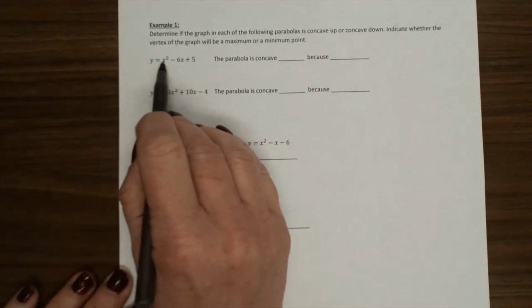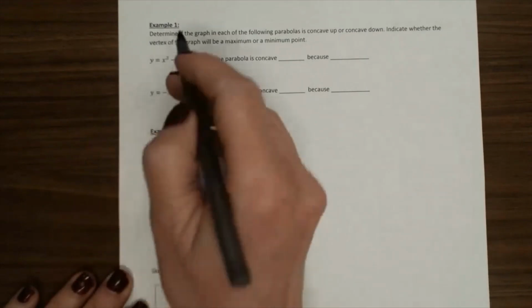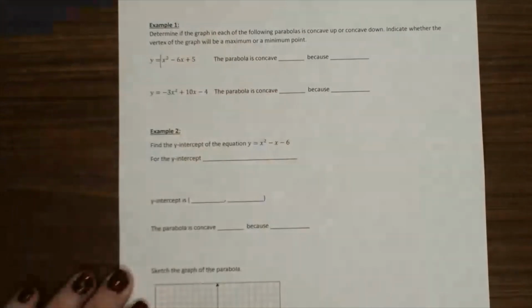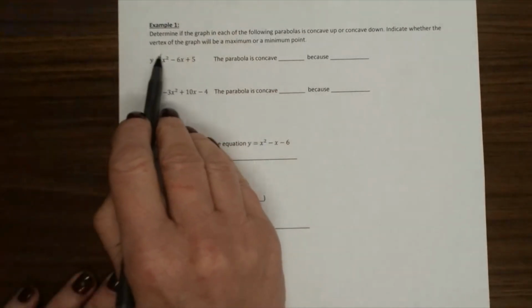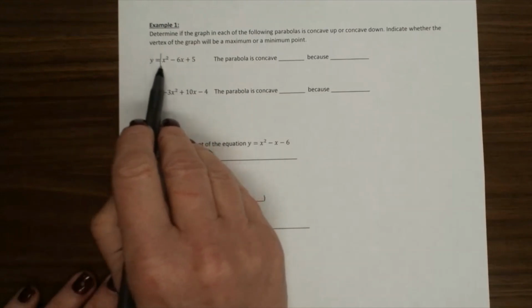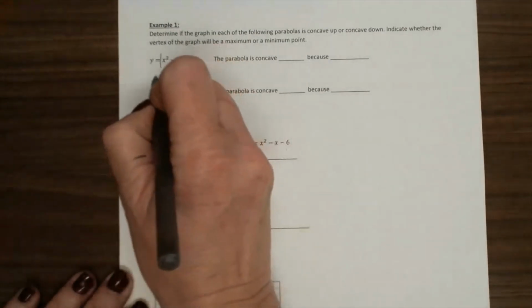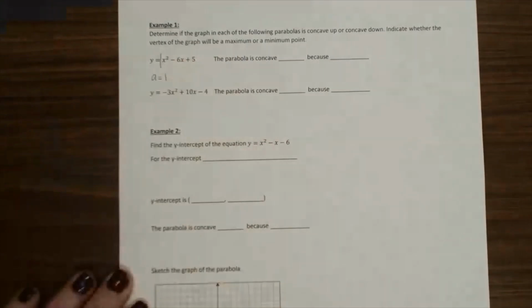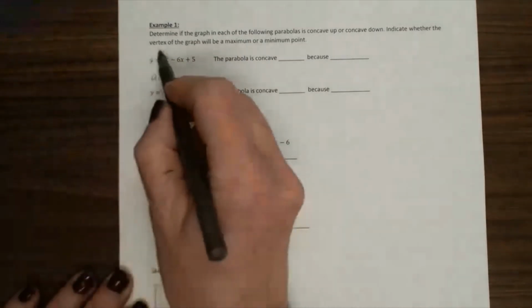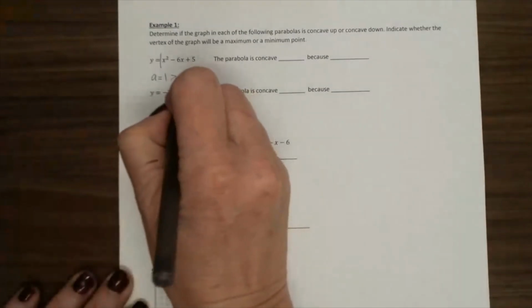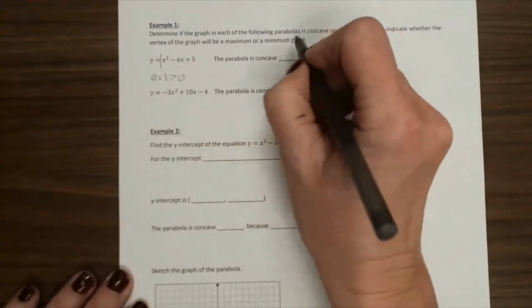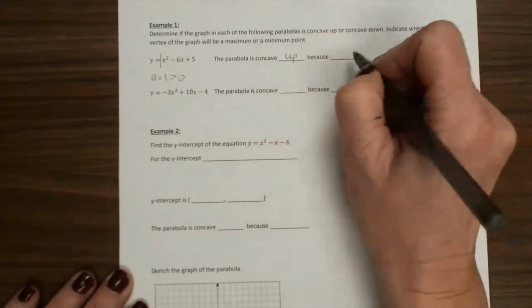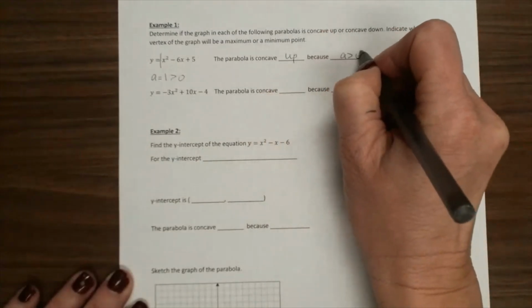We need to find x to the second power, and we need to see the coefficient in front of x to the second power. If we don't see any number here, it means your coefficient is equal to 1. We always can put 1 here. 1 is greater than 0, so my parabola will be concave up because a is greater than 0.